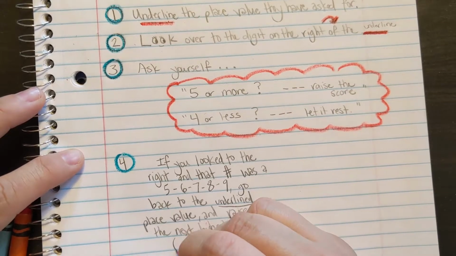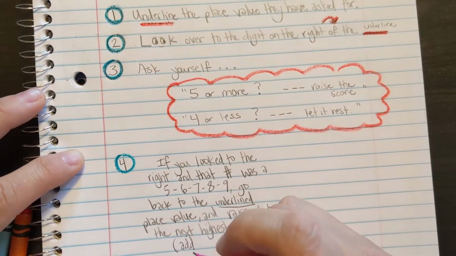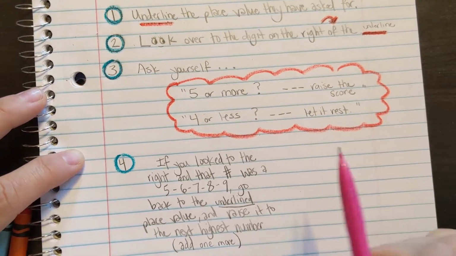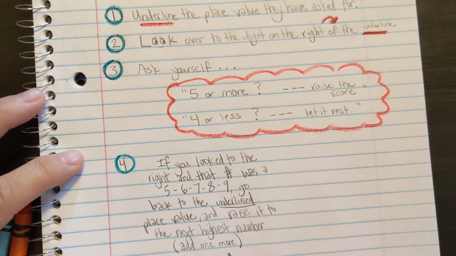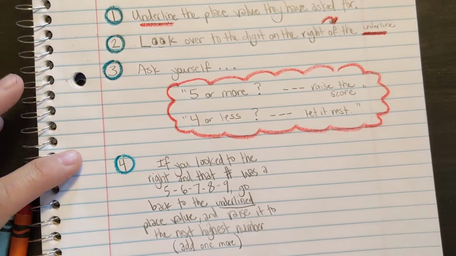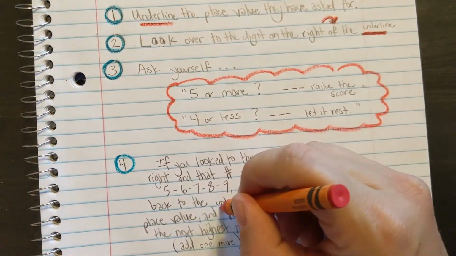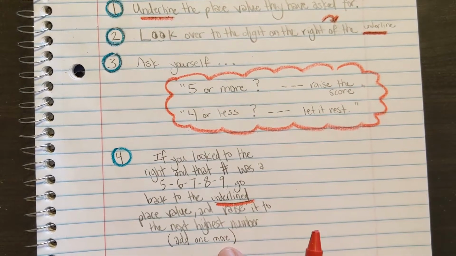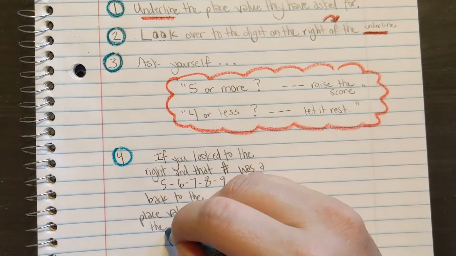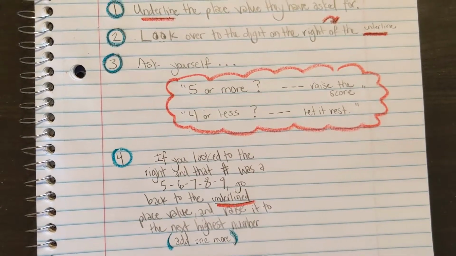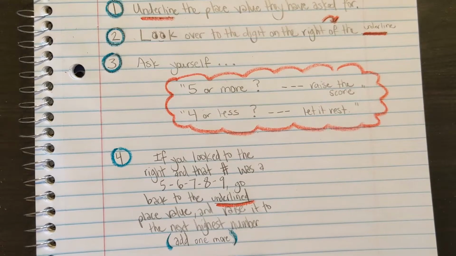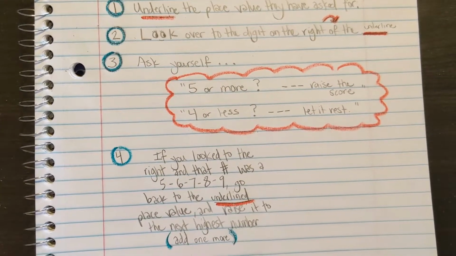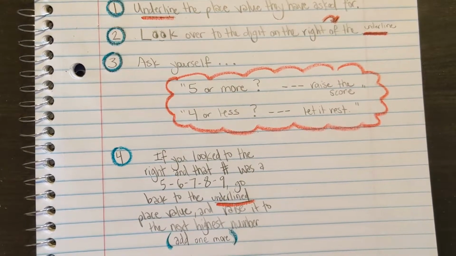Or what you would do in this situation is add 1 more. Some people have heard the phrase 5 or more, add 1 more. That's very similar to what we did there. We're going to go back to the underline place value and raise it to the next highest number, and that means we're going to add 1 more to it. I know this is a lot of writing, but we're going to be practicing a bunch and it'll make sense in a minute. But that is one thing that you do if it's 5 or more.